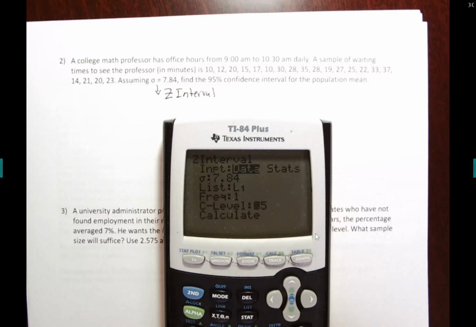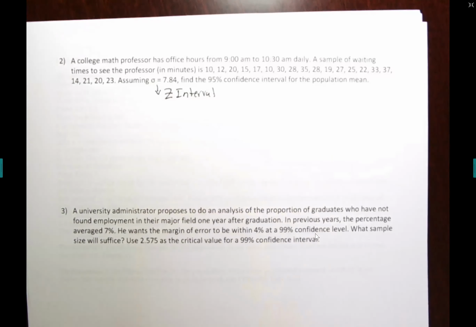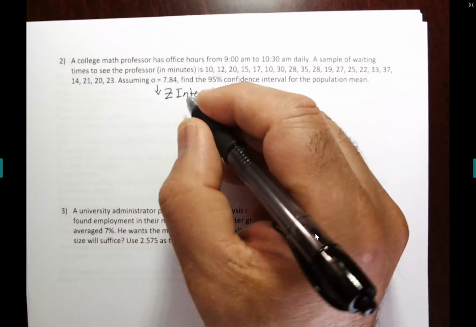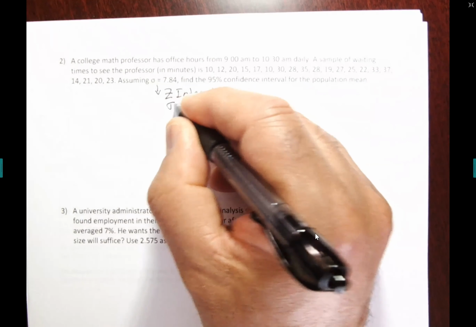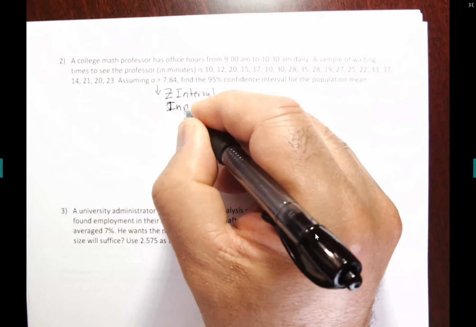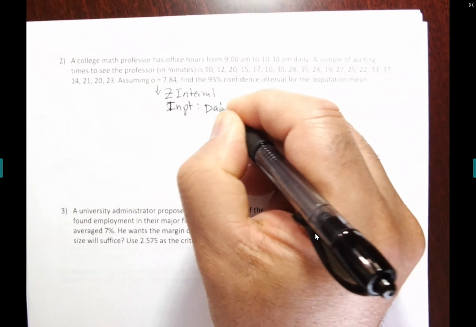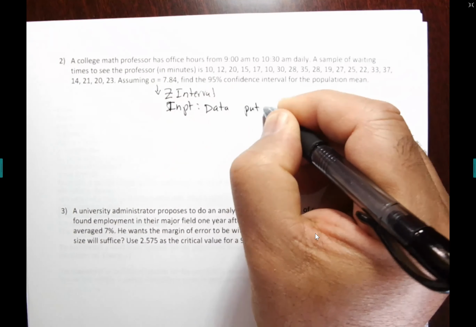And then confidence level is 95. Is that 95 that he wants? Yeah. And here's the interval, 18.86 to 25.7. I'll write it down. So Z interval input, I'll write down here. The input should be data, put in L1.